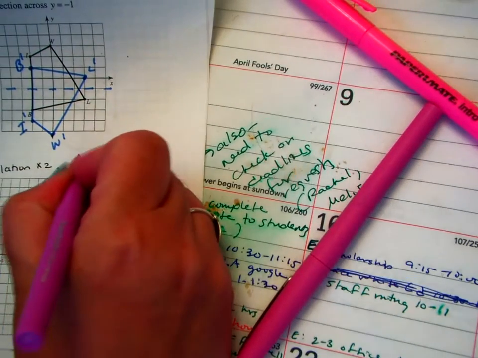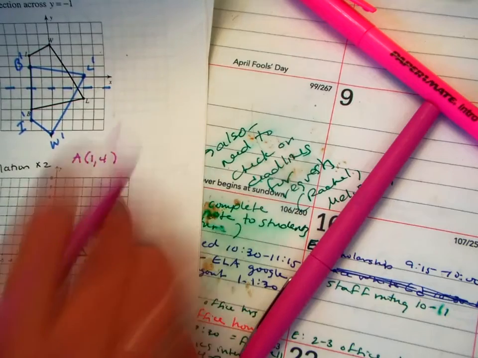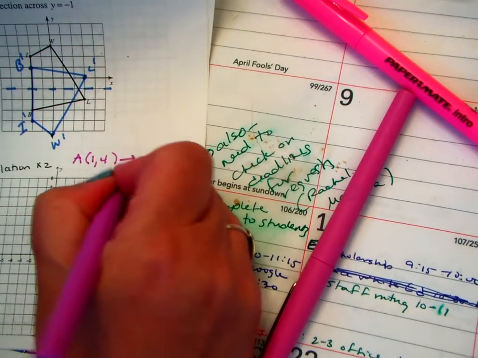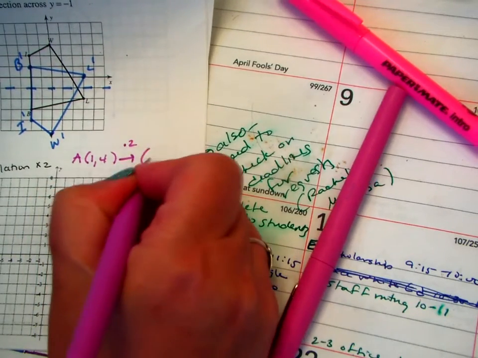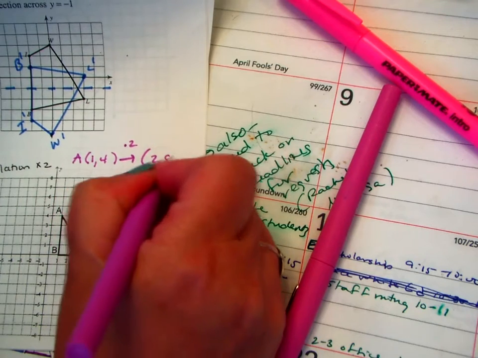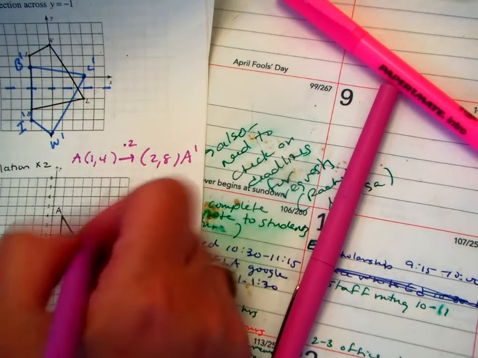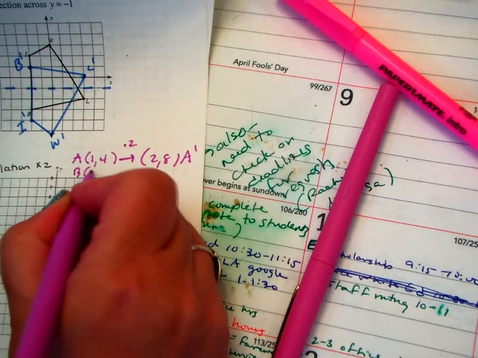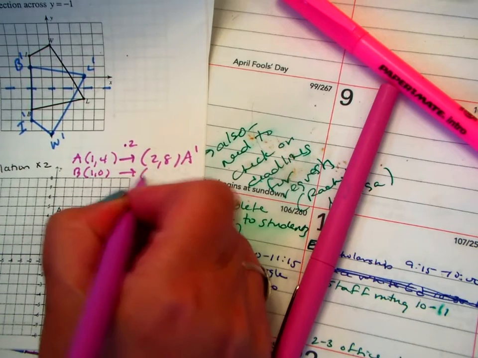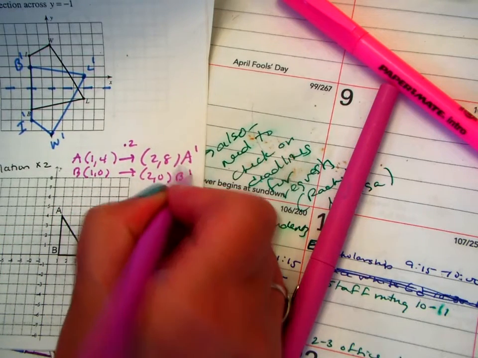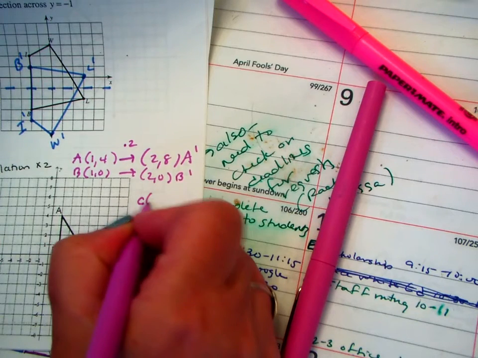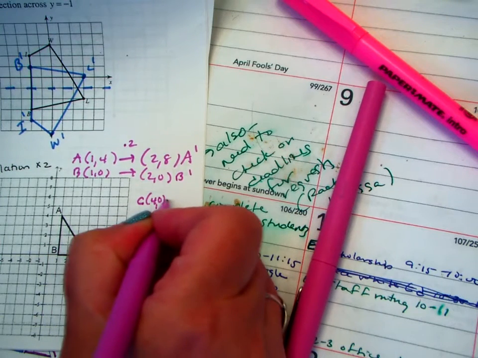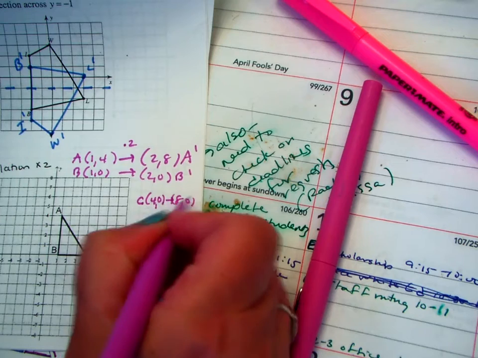My A was at 1, 4. So if I'm dilating it, I'm going to multiply those both by 2. So it's going to be 2, 8 would be my A prime. B was at 1, 0, so 2, 0 would be B prime. And C was at 4, 0, so 8, 0 would be my C prime.